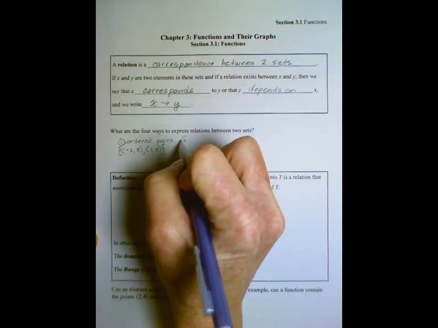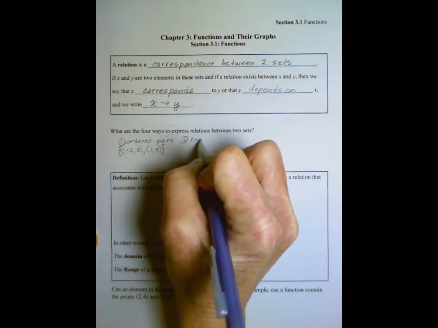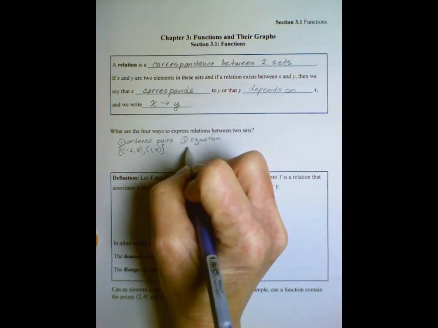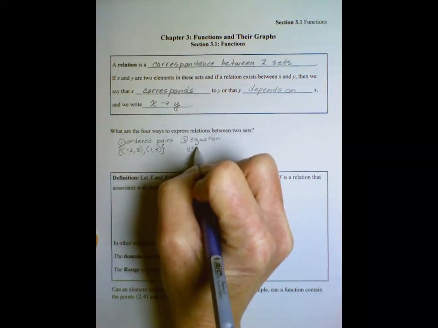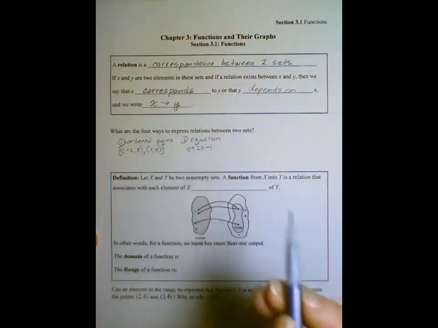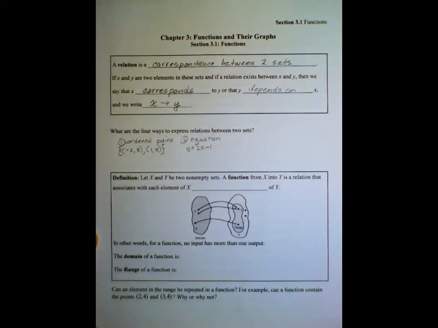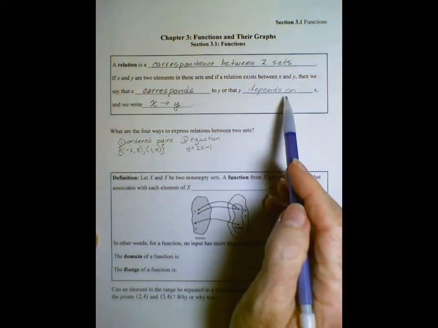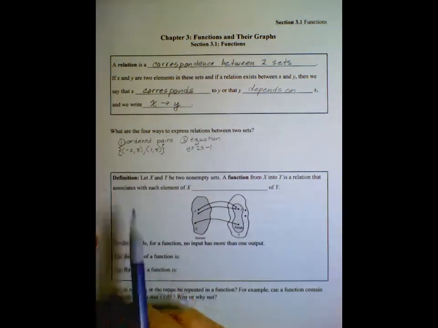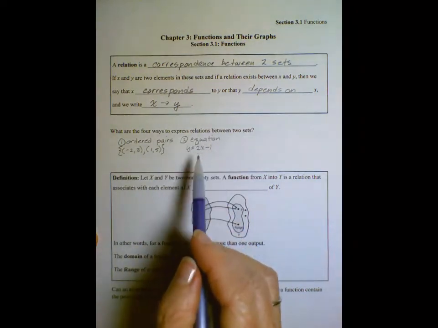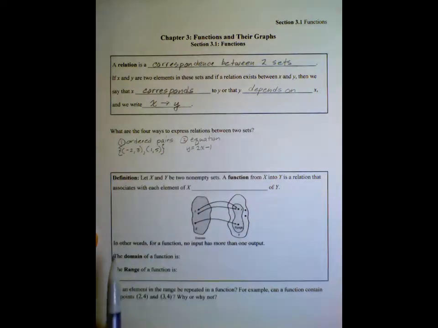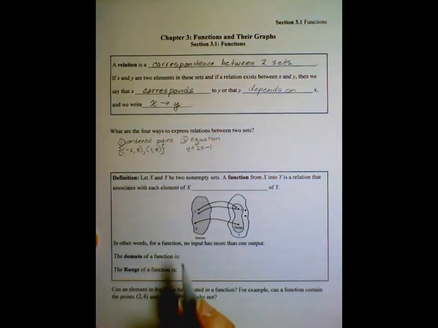Another way would be to write an equation. That could do it. I could have what? Y equals 2x minus 1, right? And that would tell me when I put in a certain X, a particular Y, the Y I get depends on what I put in for X. The X corresponds to a certain Y. That will define all the ordered pairs in that relationship between those two sets, X and Y.